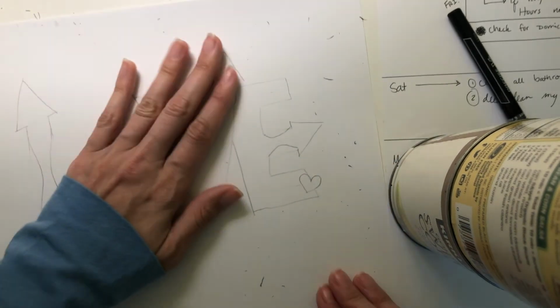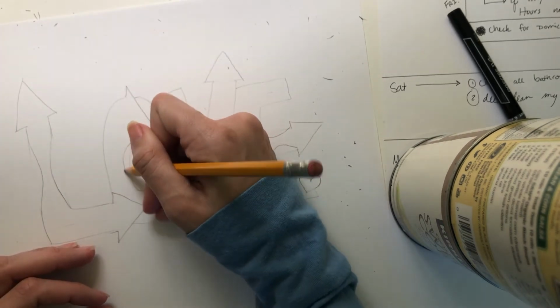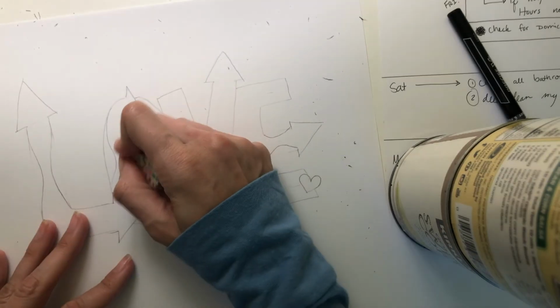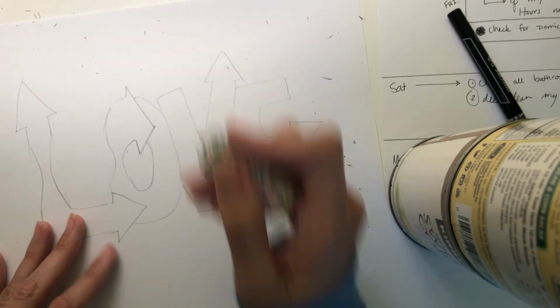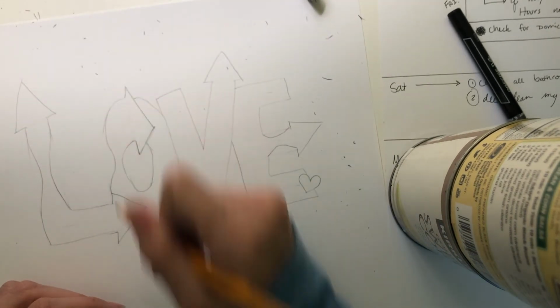Okay, that has a lot more personality now. Maybe I'll make this part of the O thinner. Okay, now you don't have to do thick and thin parts, it's just a suggestion.